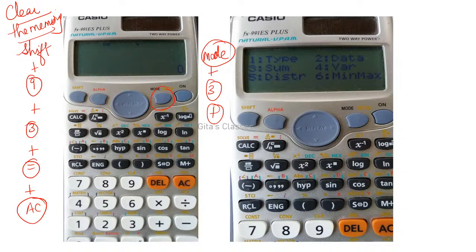Then it will give one variance and all those things, no problem, you just press AC. Actually this 3 is for statistics. That's all. Plus AC, you come out of that. AC means you are coming out of that. So mode plus 3. If 3 is not there in your calculator, if it is any other calculator, then search for statistics, STAT. Mode plus 3, STAT, plus AC.